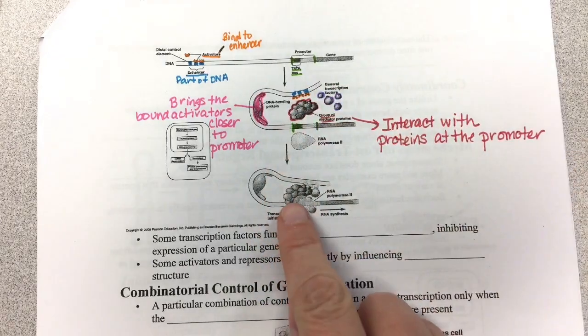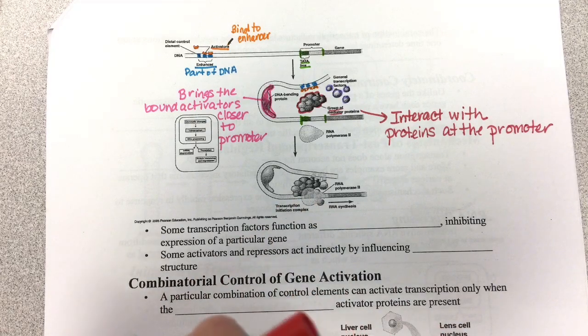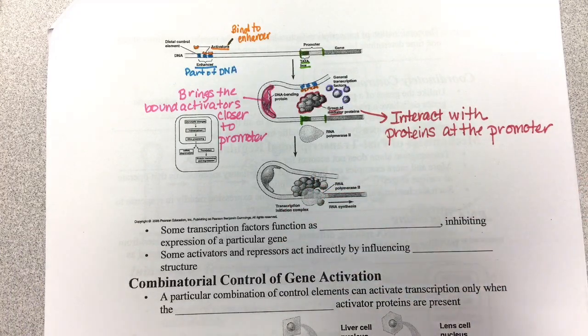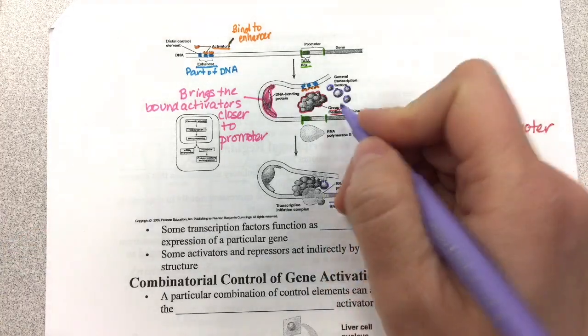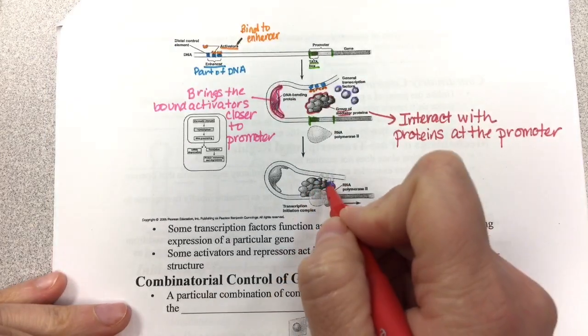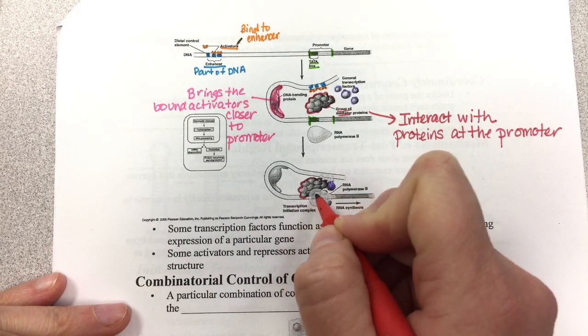So these guys are coming in. Now look at here. What happens is the transcription factors and the activators bind. So here we have the transcription factor, it was up here in purple, right? Let's get all of our things here. So I'm going to put these guys in red.